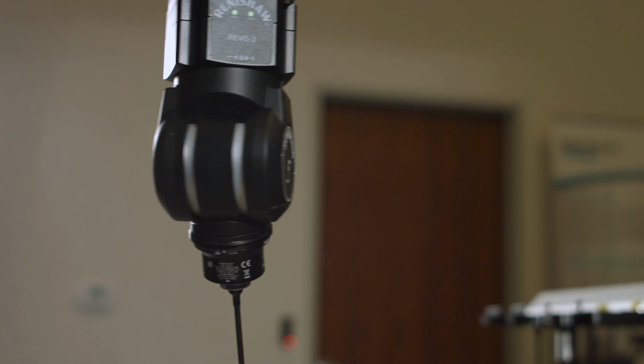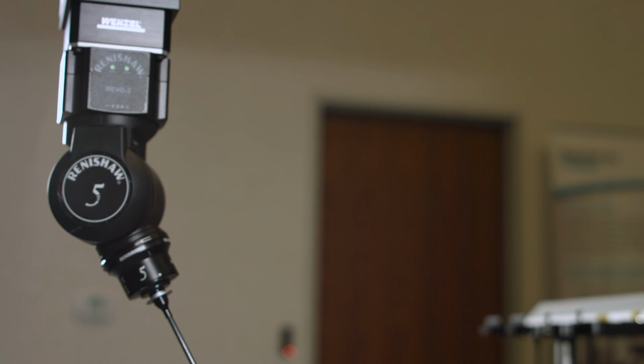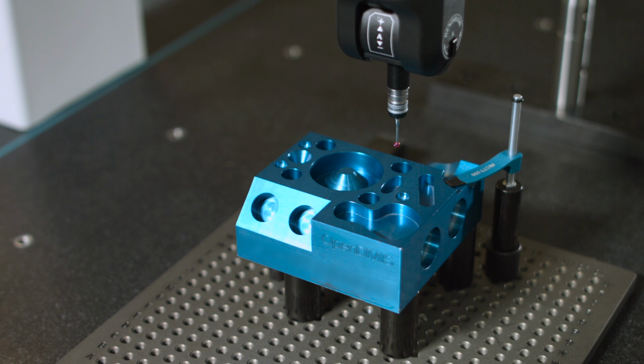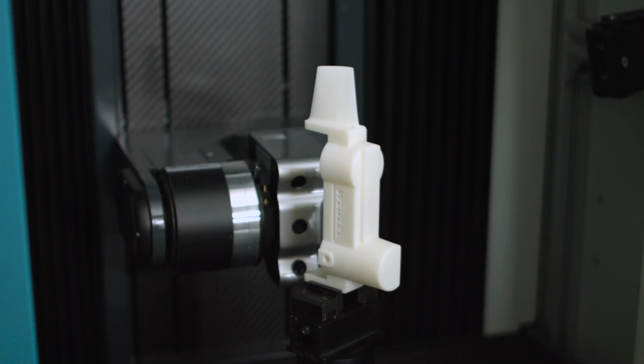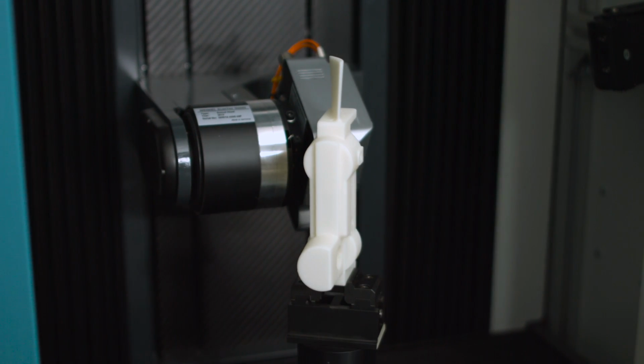Really the variety of parts that we can measure and the probe heads we support, whether it's 5-axis scanning, traditional 3-axis scanning, or non-contact high-speed optical, is really the strength of the software. The three main benefits of using OpenDMIS are, number one, its ability to work with a variety of probe systems.